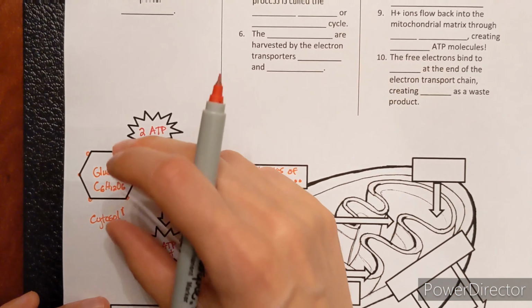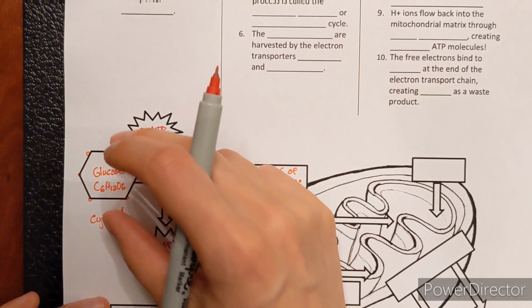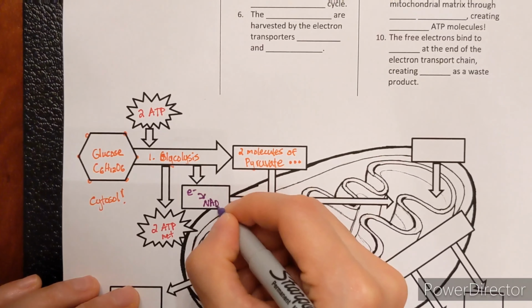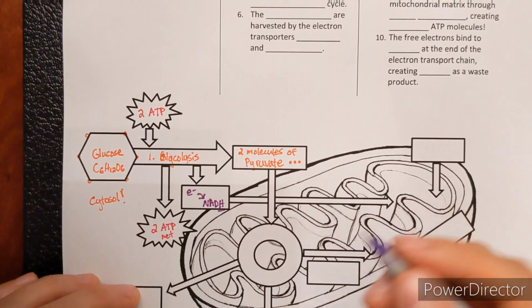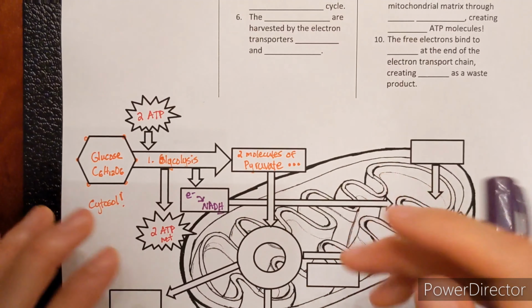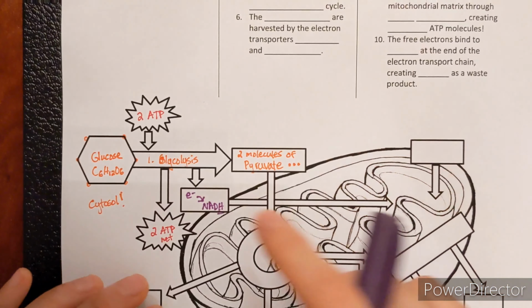When I'm breaking the bonds, I'm also going to release some electrons. And as you can imagine, electrons always like to find their electron transporter. So we have some electrons here released, and they're going to go on to a good old friend, NADH. You might notice it's not NADPH, and that is because we're working with cellular respiration, but it has the same concept.